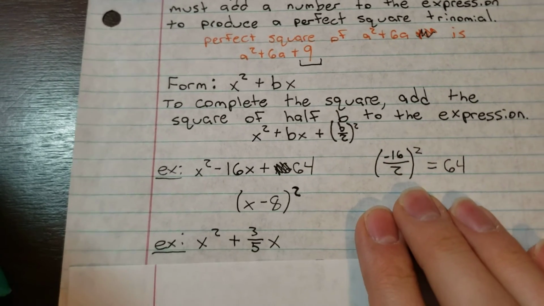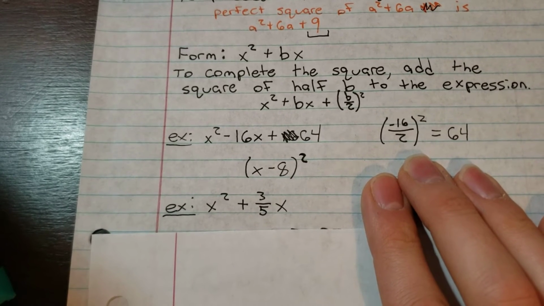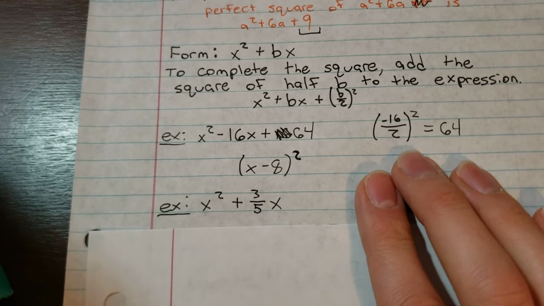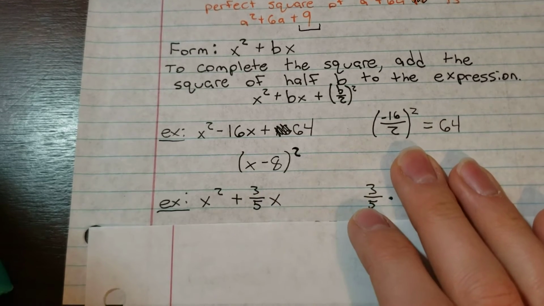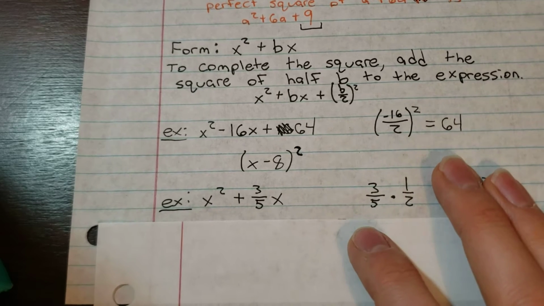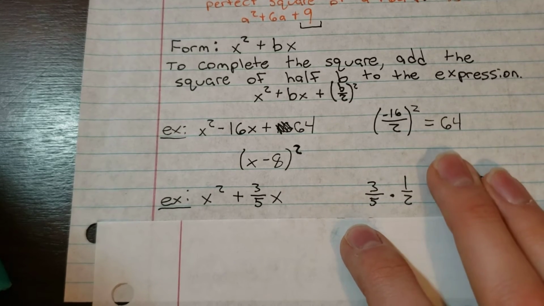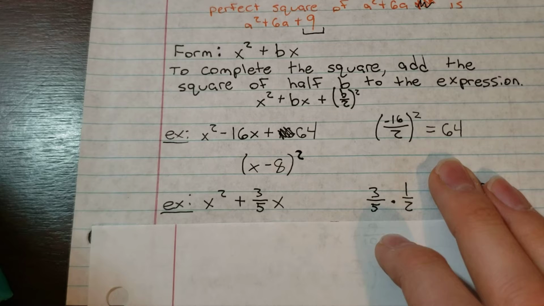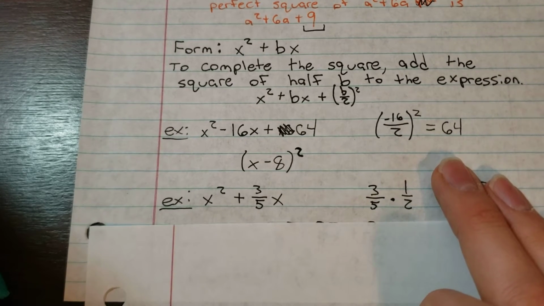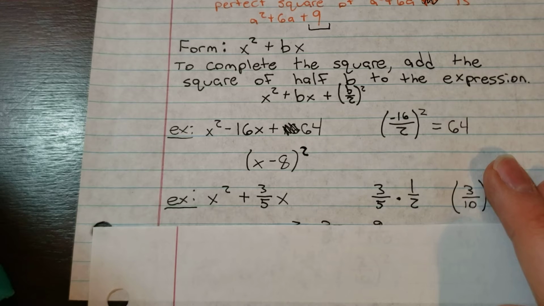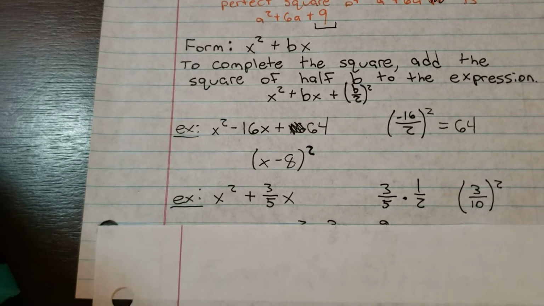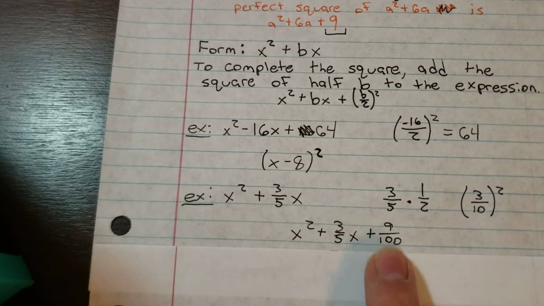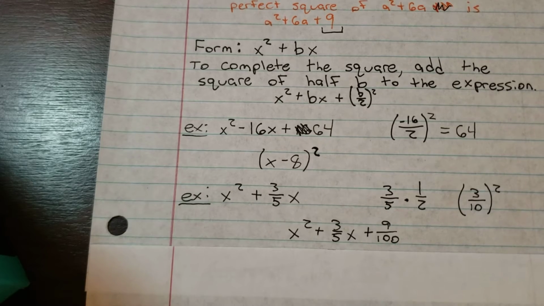Another example. We're going to complete the square for this bad boy. So my b, my coefficient here, is 3.5. I'm going to multiply by half, right? Because it's 3.5 divided by 2. So if you divide by 2, you're multiplying by the reciprocal. That's 3/10. I'm going to square that. That's going to be 9/100. So I've added 9/100 to this expression.